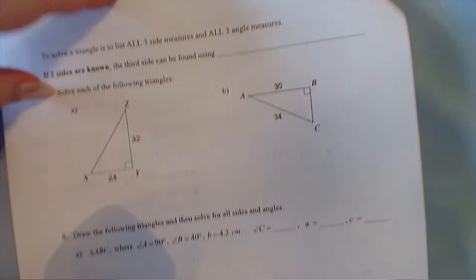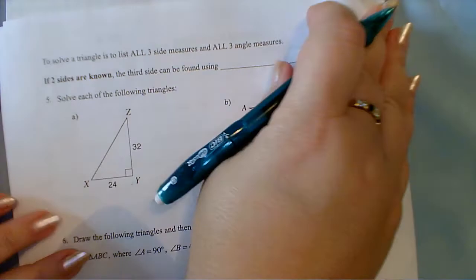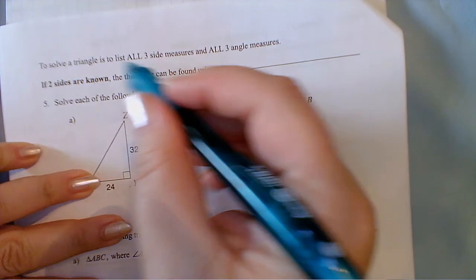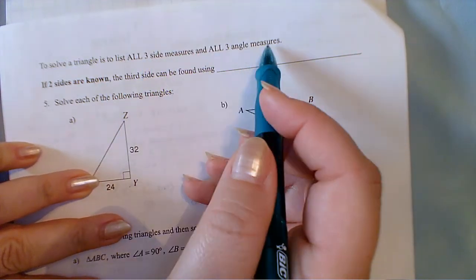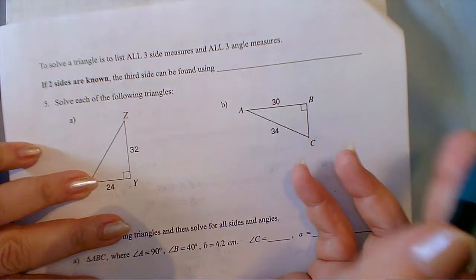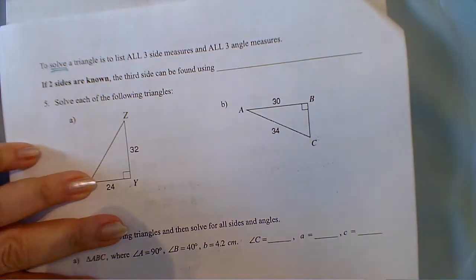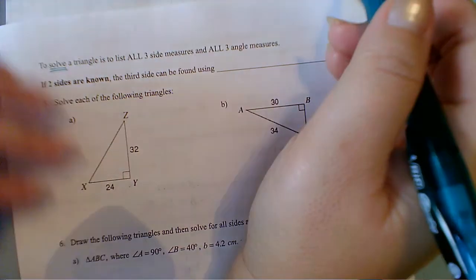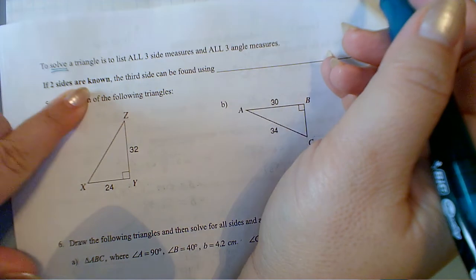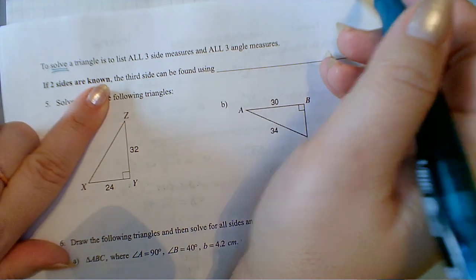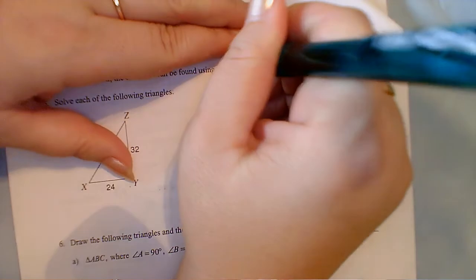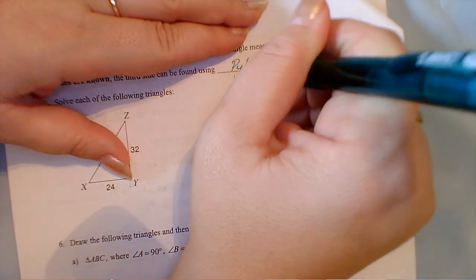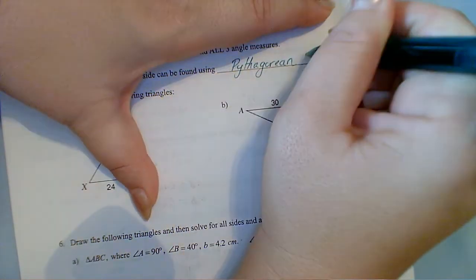So when you go to the next page, it's only 2 pages for today, it asks us to solve a triangle. We have to obviously find all 3 sides and all 3 angles. You have to find everything that's missing in a triangle when you're told to solve a triangle. We looked at that in the previous lesson. If you know 2 sides of a triangle, and it's a right angle triangle, they didn't mention that, the third side can be found using, remember, Pythagorean theorem.